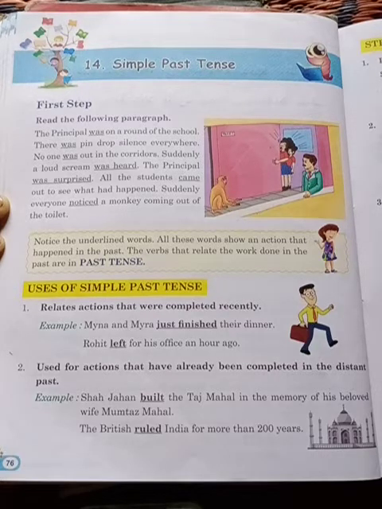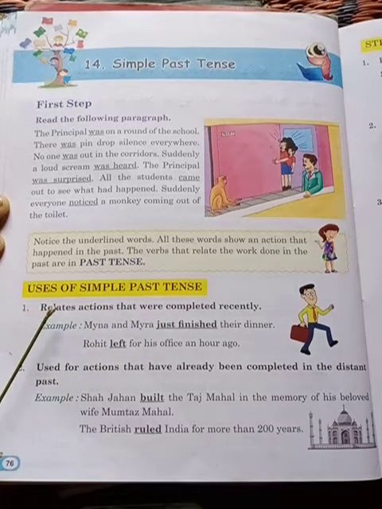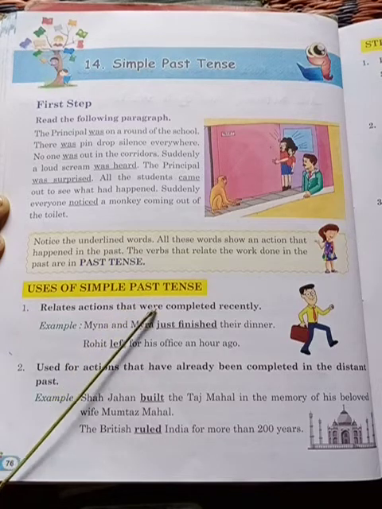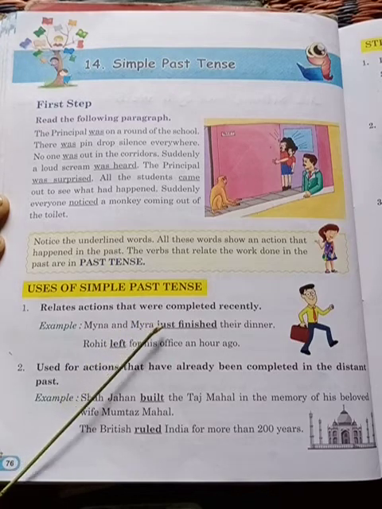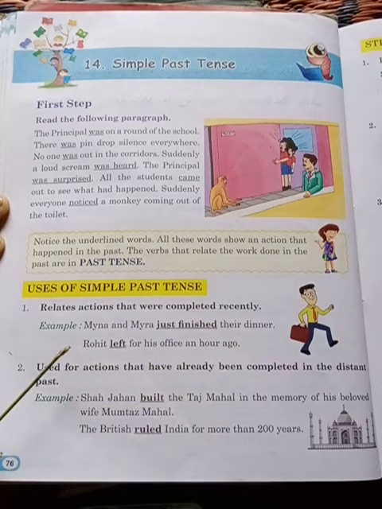Next, we will learn the uses of simple past tense. Let us read number 1. Relates actions that were completed recently. Completed recently means just now. So let us see an example. Maina and Myra just finished their dinner.